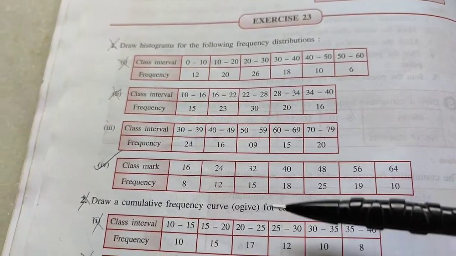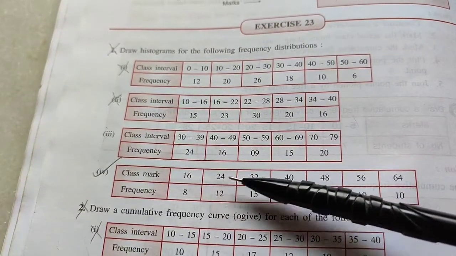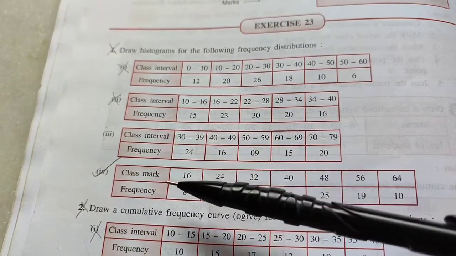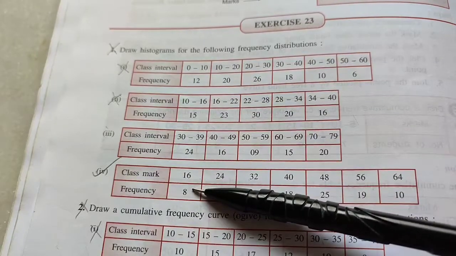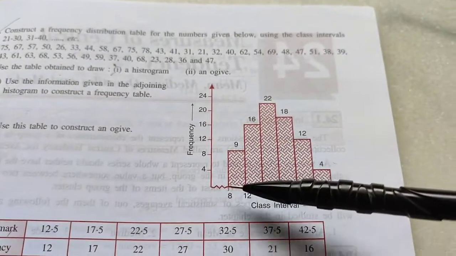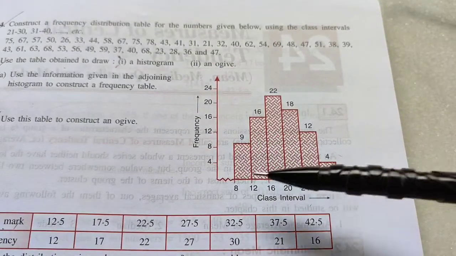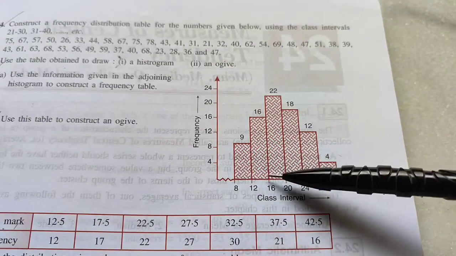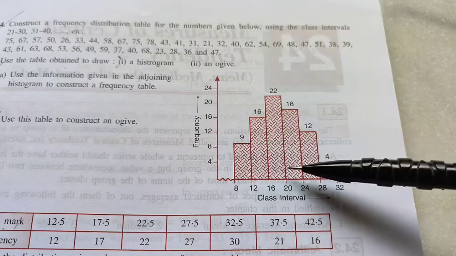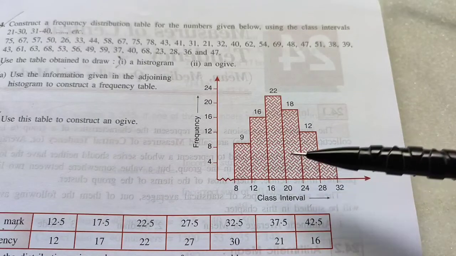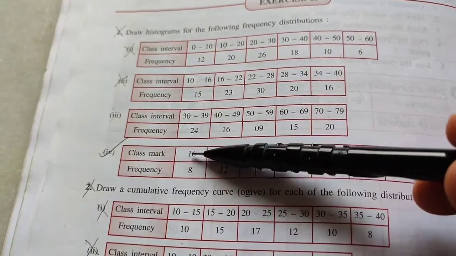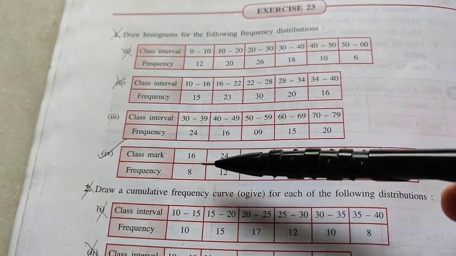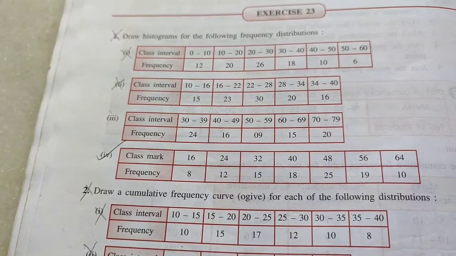Now in this sum, the class interval isn't given directly. The class mark is given, which is the midpoint. For example, here the class marks would have been 10, 14, 18 and so on, the midpoints. So from this, how can we identify the class intervals?